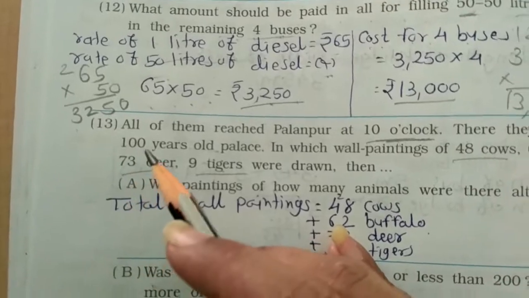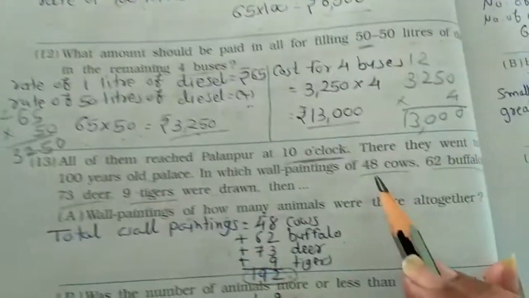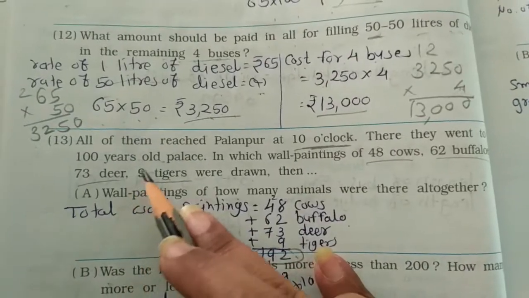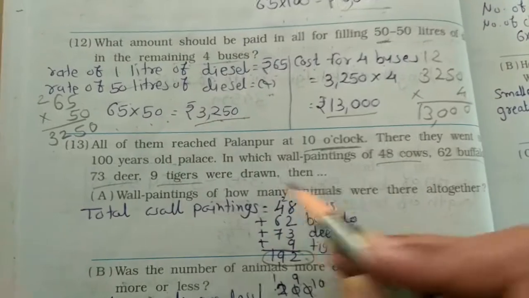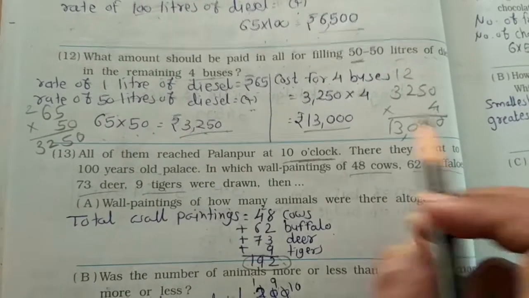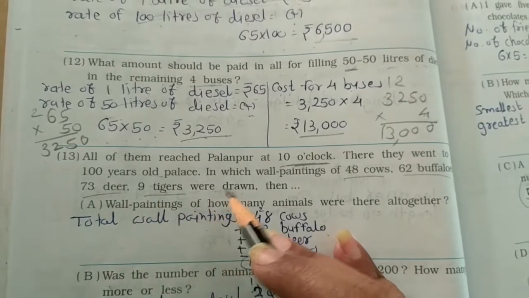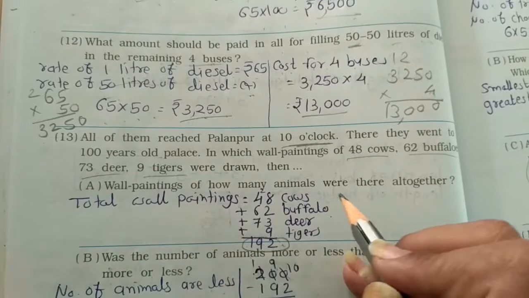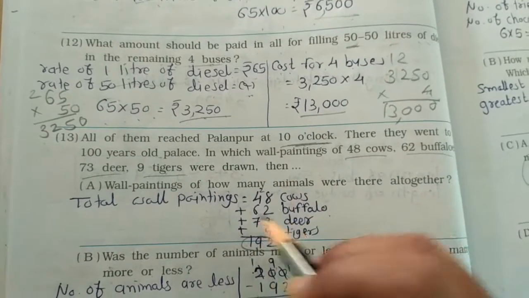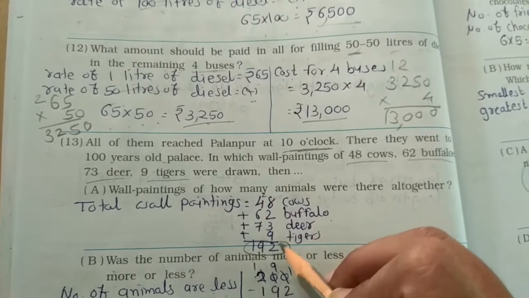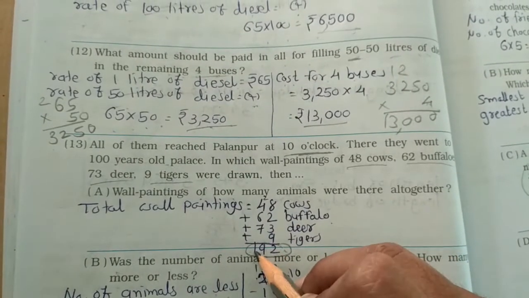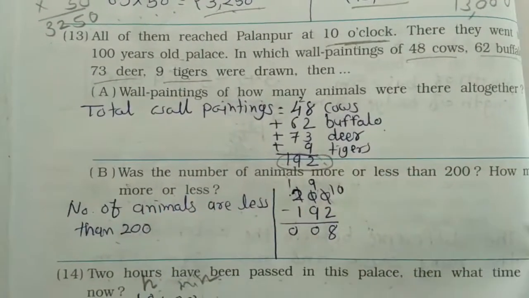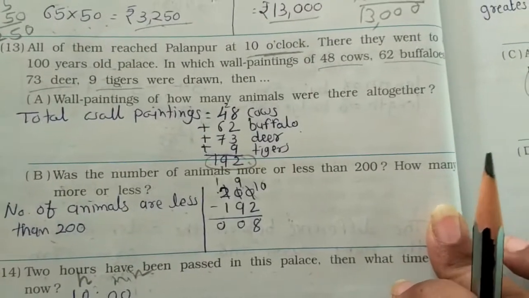Now number 13, all of them reach Palampur at 10 o'clock. There they went to a 100 years old place in which wall paintings of 48 cows, 62 buffaloes, 73 deers and 9 tigers were drawn. Then count the wall paintings of how many animals were there altogether. मतलब टोटल करना है सबका। तो देखो यहाँ पे सबका एडिशन करो एंड यू विल गेट द आंसर 192.